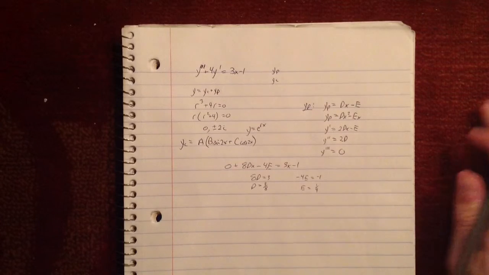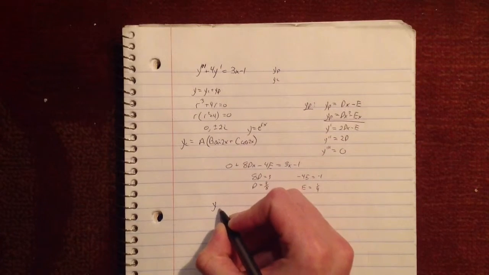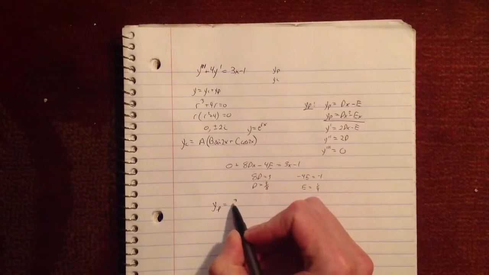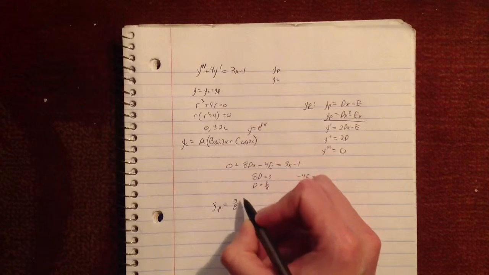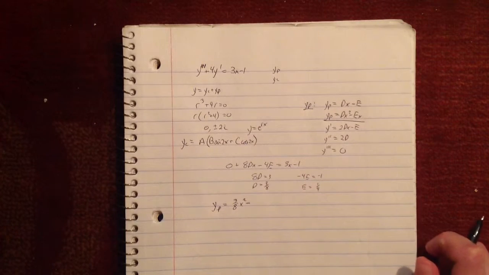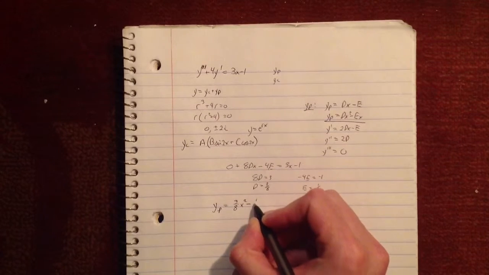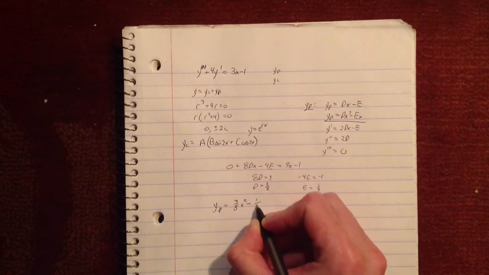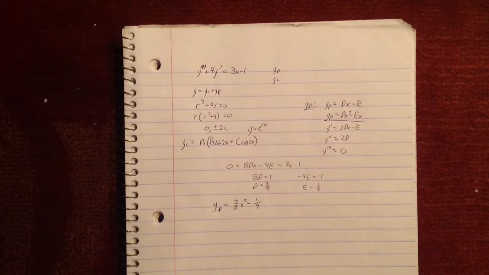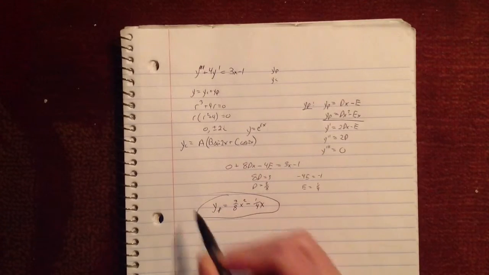Okay, so now that you've got that, your particular solution would end up being, which is this one, 3/8 x squared minus 1/4. And let's just double check, make sure everything looks right there. It doesn't, because you still need that x. So that would be your answer.